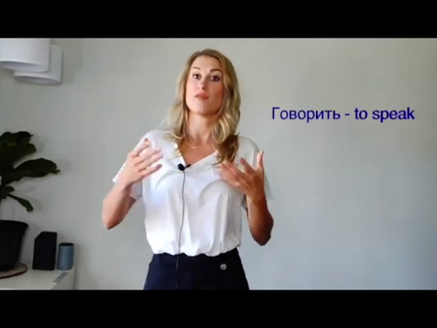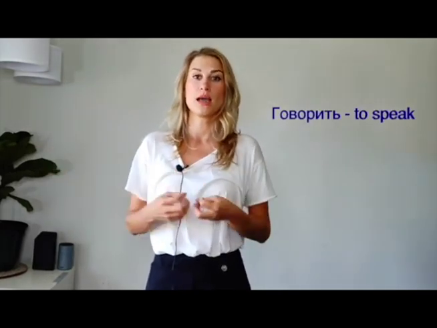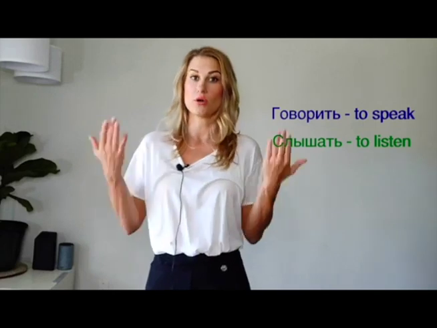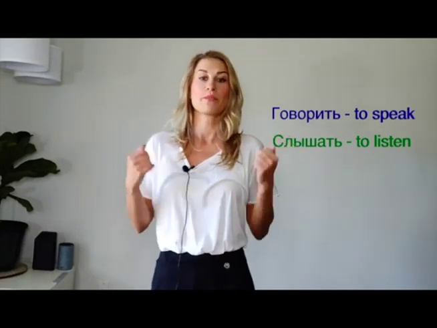You remember we look at the prepositional case with the preposition в, in English in, and now we're going to look at the preposition о or об, and it's equivalent to English about. And we are going to add more verbs. So we're going to add verbs говорить, to speak, and слышать, to listen or to hear. And we're going to look at the conjugation of these verbs.